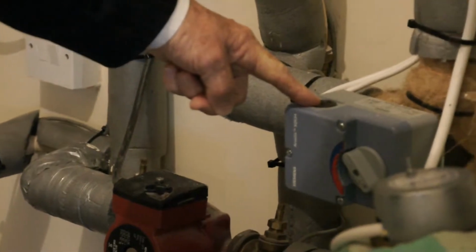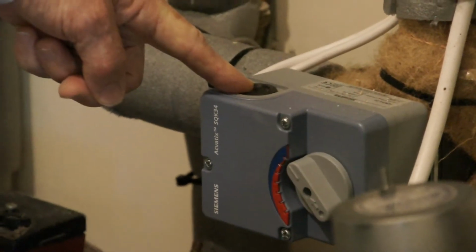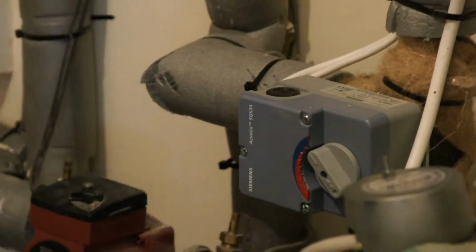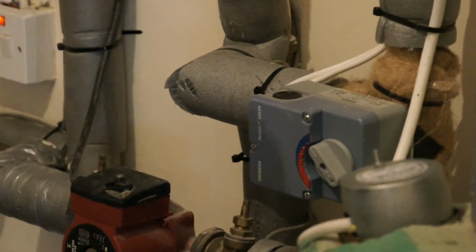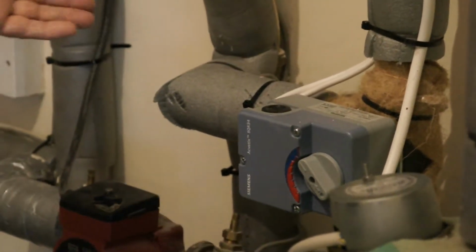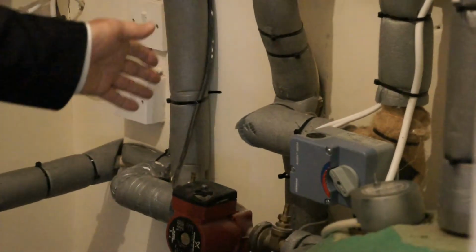Now this valve is a CT or VT valve. CT means constant temperature and VT means variable temperature. Essentially they really are the same thing. It's just the software settings that determine whether you want to variably change the flow temperature or whether you want to keep it at a constant temperature.